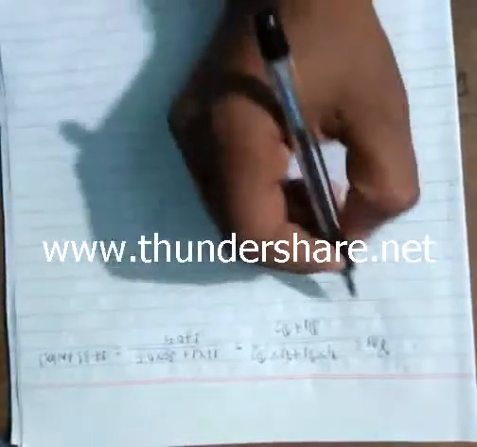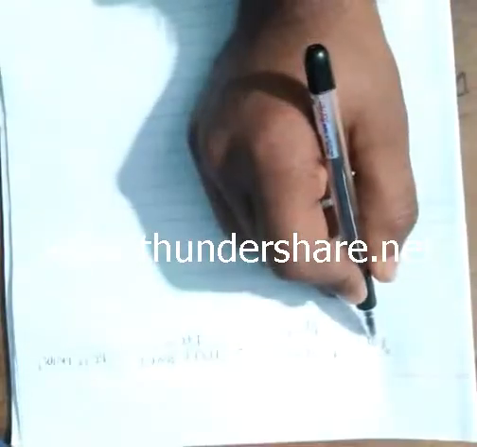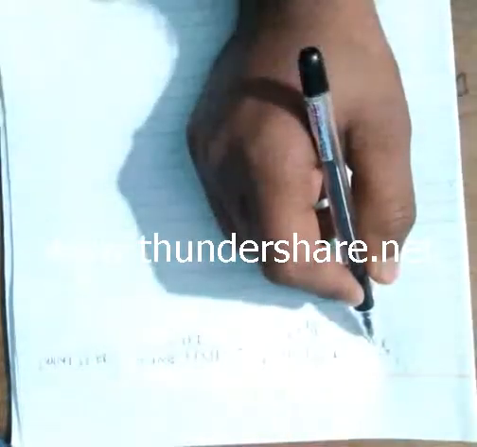Now we have gamma average as given here, and we have Rw1 and Rw2 also given here.